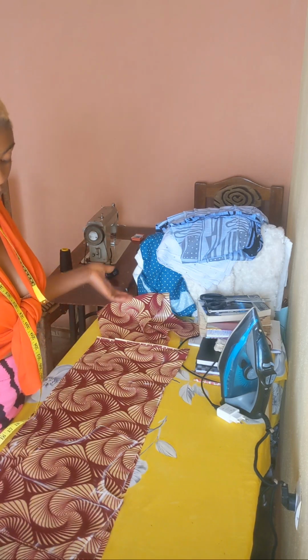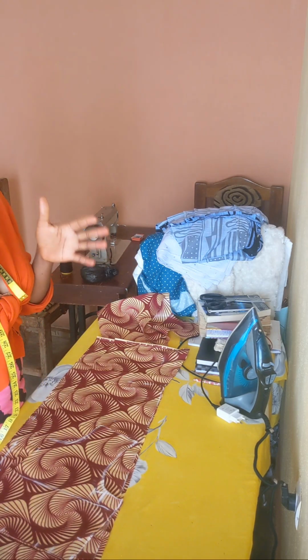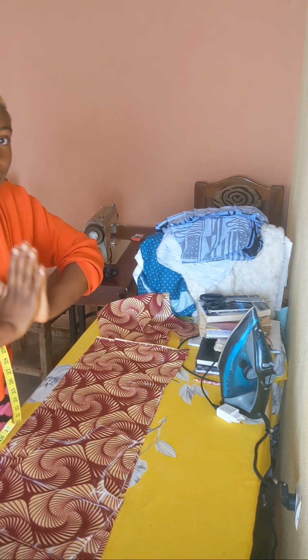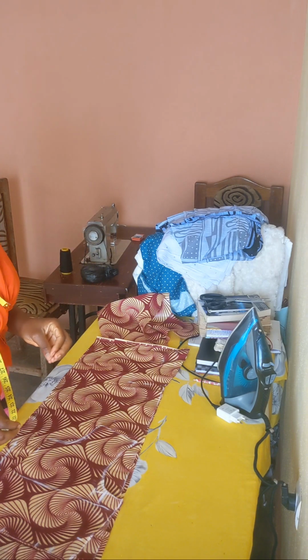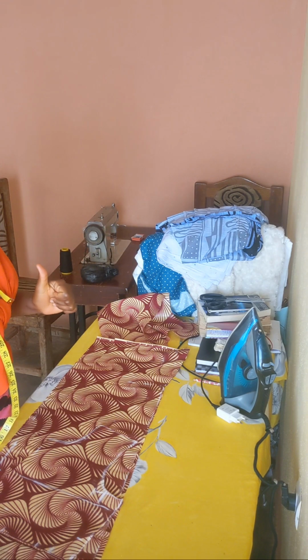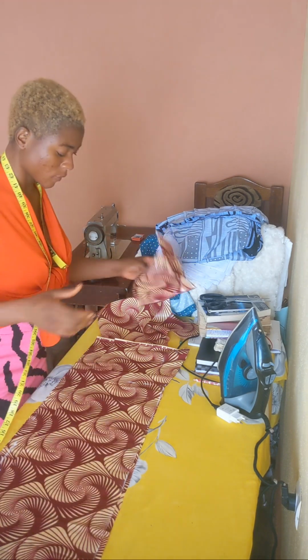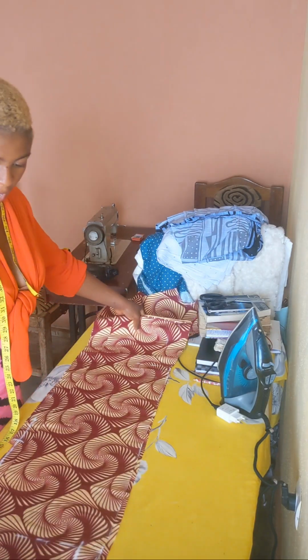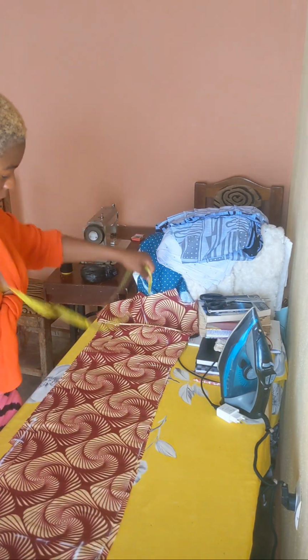I promise to drop a detailed tutorial on how to sew this dress.